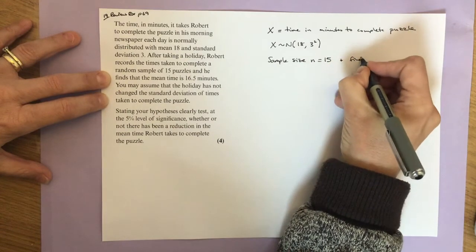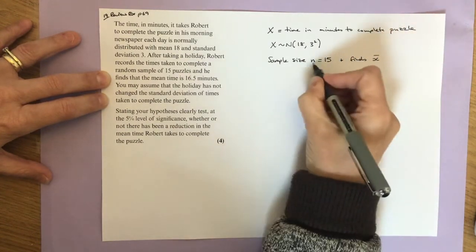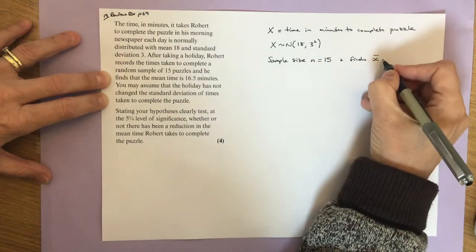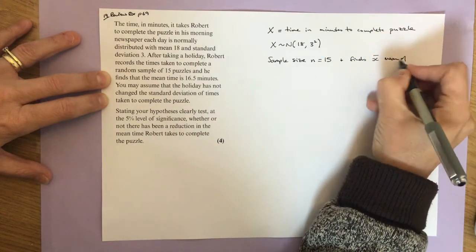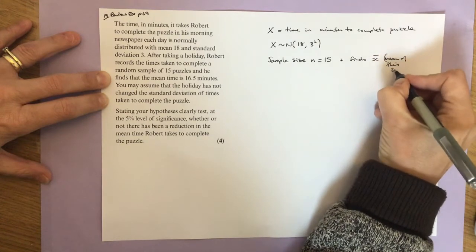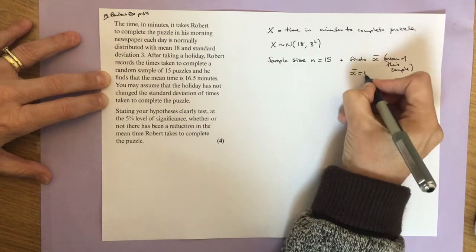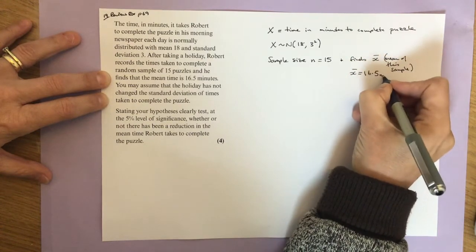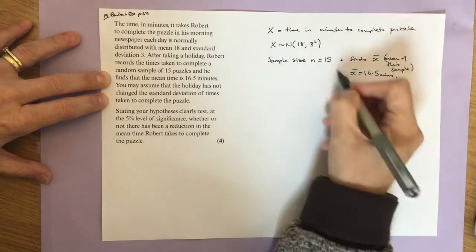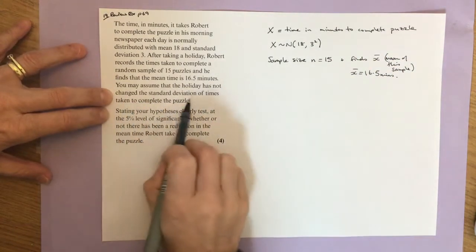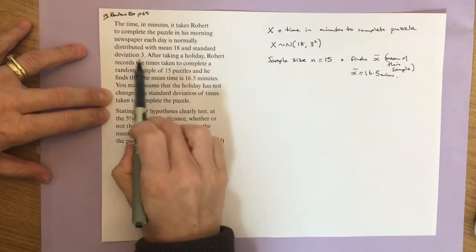He finds that his mean from that sample size, so not from the population now, from this sample, his mean of this sample, what does he find? He finds that that is now 16.5 minutes. Okay, so again, there's just our bits of information written down. You assume that holiday has not changed the standard deviation of time, so the 3 squared isn't changing.